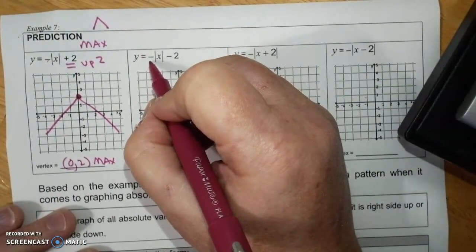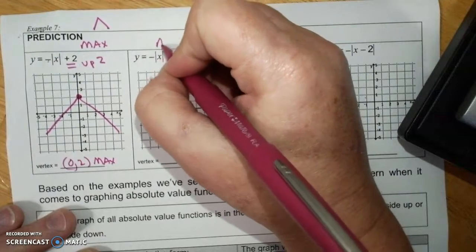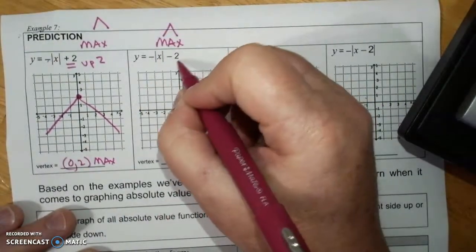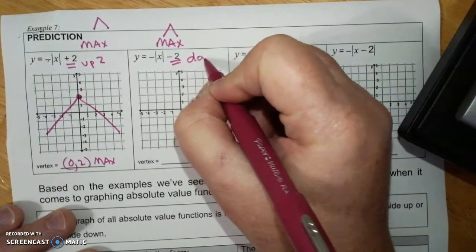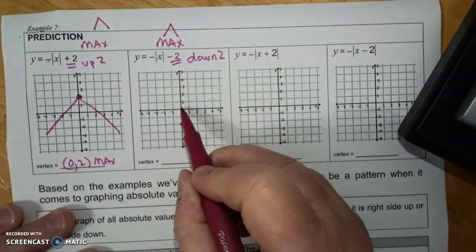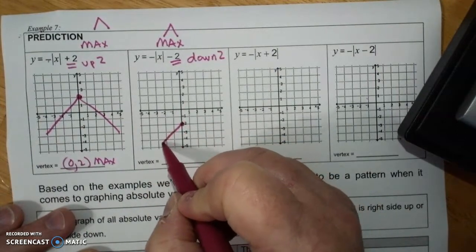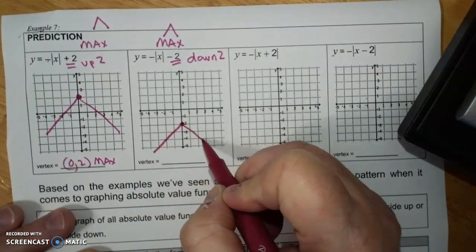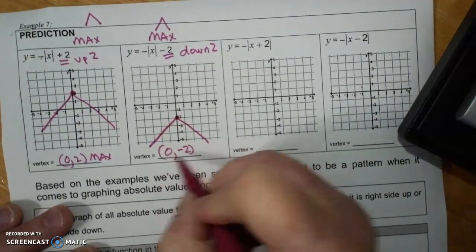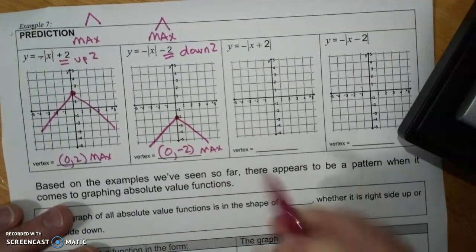The negative outside an absolute value means I'm going to have a max. It's going to look like that. And this says down 2. So I'm going to take my vertex and I'm going to move it down, and it's going to be reflected, so it's 0, -2 with a max.